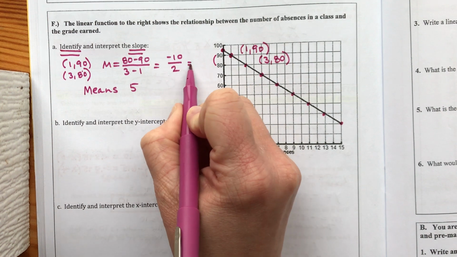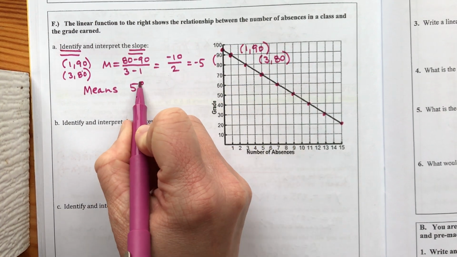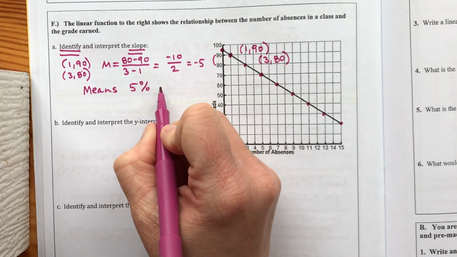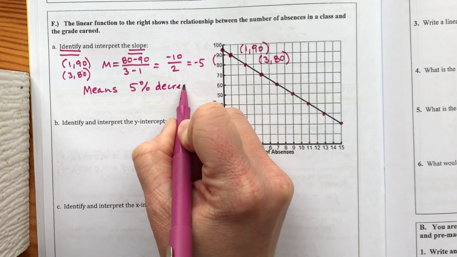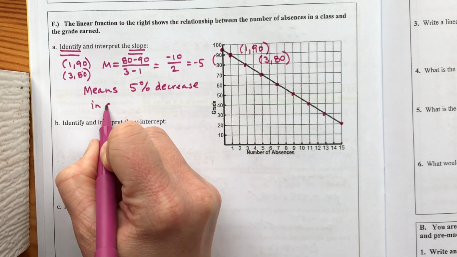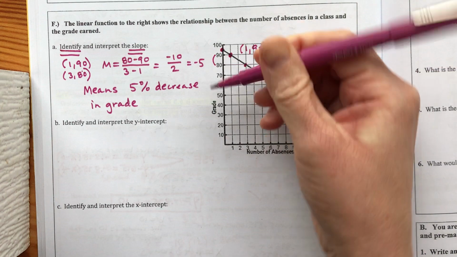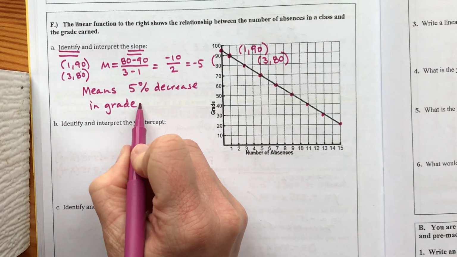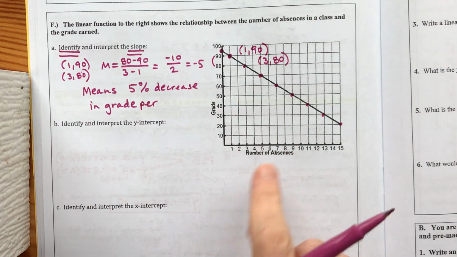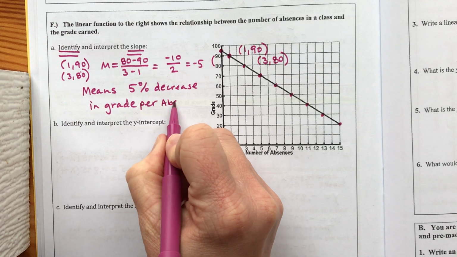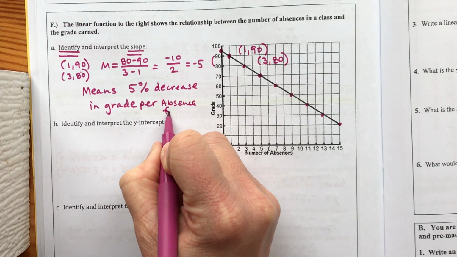Negative 10 divided by 2 is negative 5, or a 5% decrease in the grade, because y is grade per x, or per absence from class.